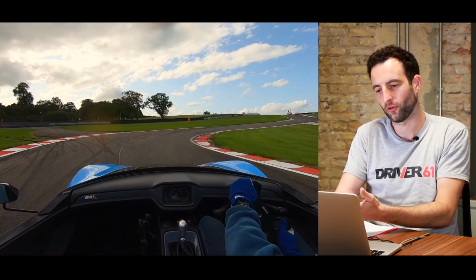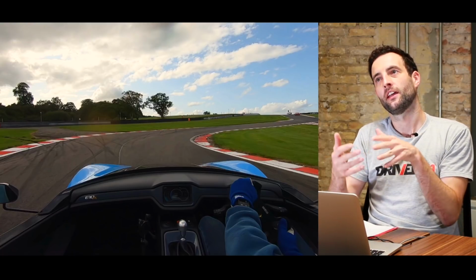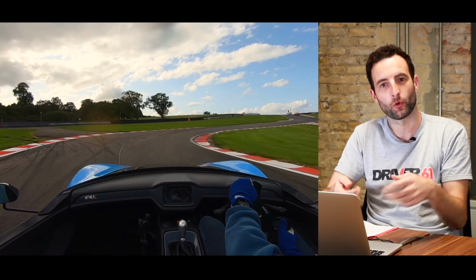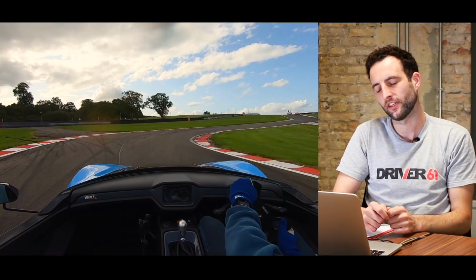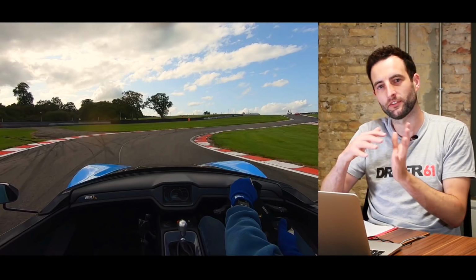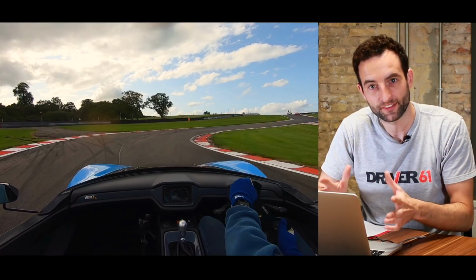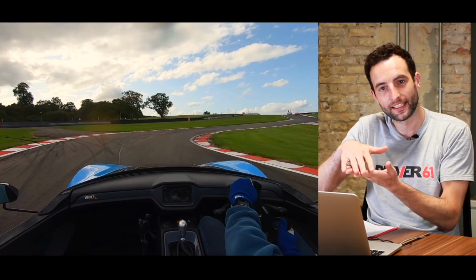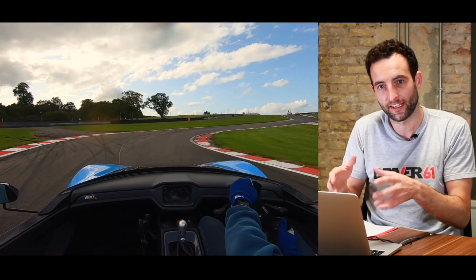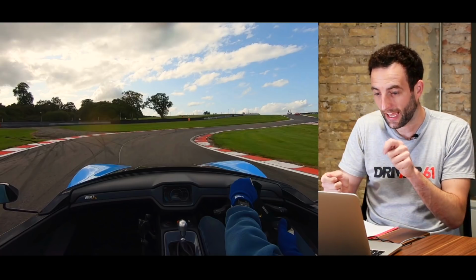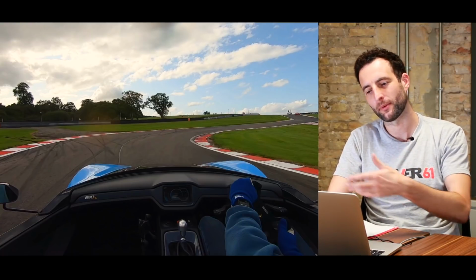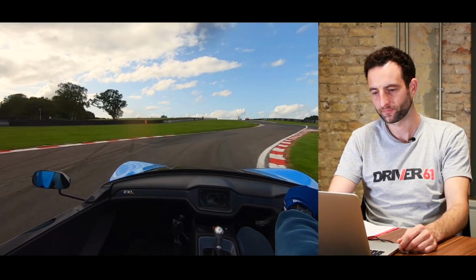So your process of thought here should be, well, I'm coming into the apex here, the front's limiting me. If I wanted to go quicker, the front would just push on like this. So what can I do to give the front more grip? Well, if I want to have more grip on the front, I need to have some more weight on the front, and to do that, I need to decelerate a little bit more, brake with a little bit more pressure here, not a lot, to give that front a little bit more bite. That way, you'll generate more grip and you'll be able to go through this section of track quicker.